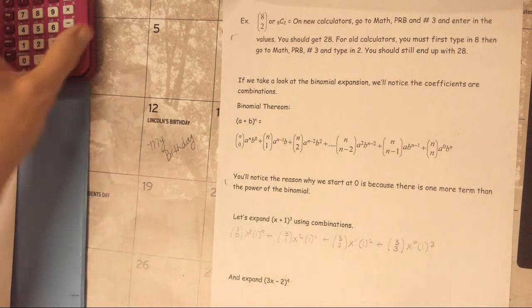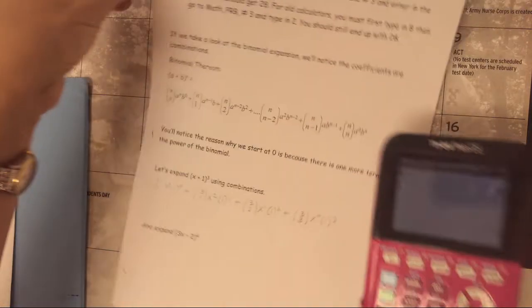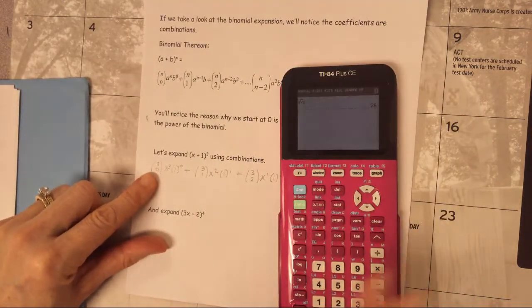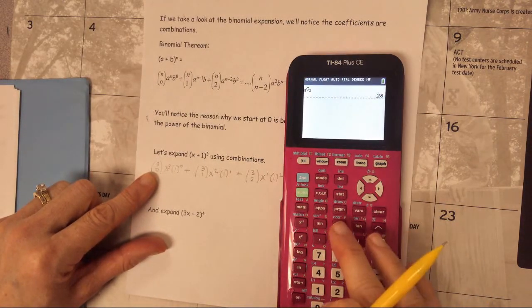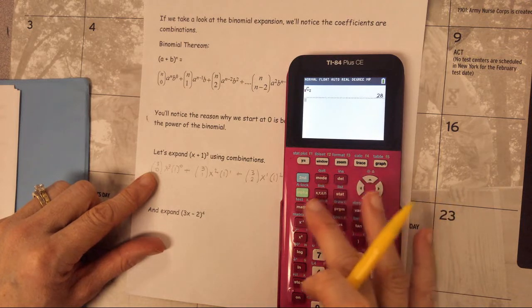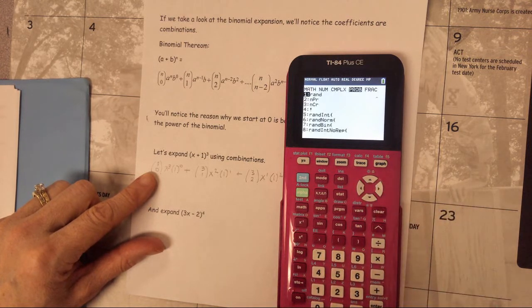So then, like I said, you're going to go to your calculator and do the choosing. So you go to, again, math, over to probability, number 3. I'm going to choose 3, choose 0.